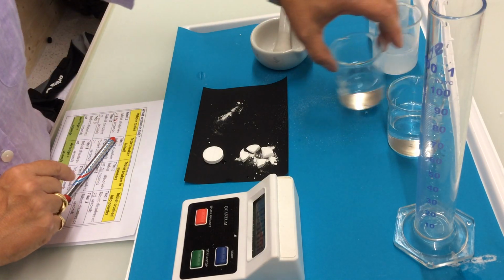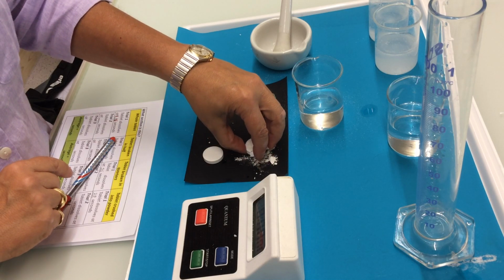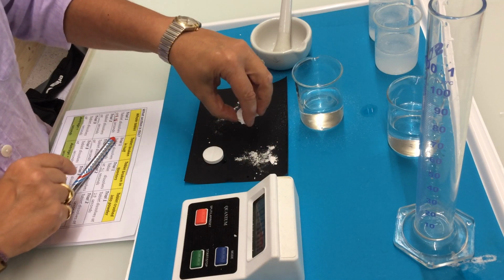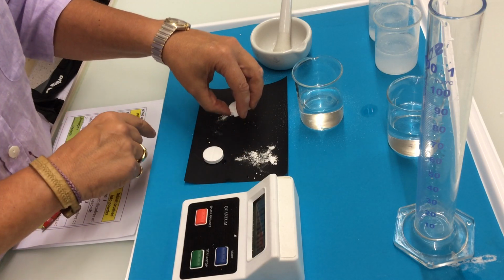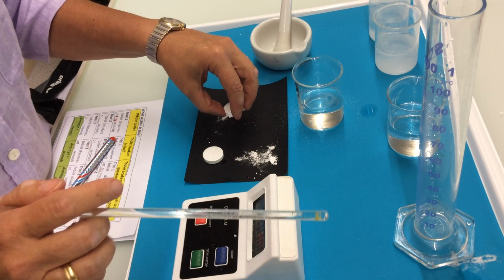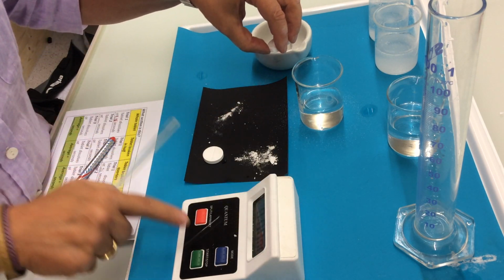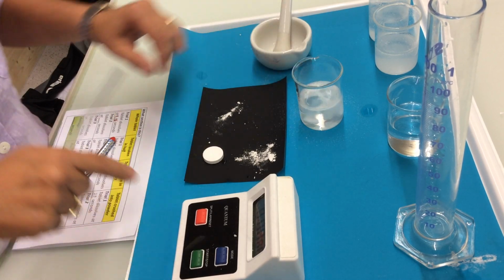We're going to proceed with the quarters of the tablet. Here you can see that we have our first error, that we have some powder that we're not using. We're going to analyze this in the conclusions and in the error analysis. Again, we prepare the stopwatch and we drop them.